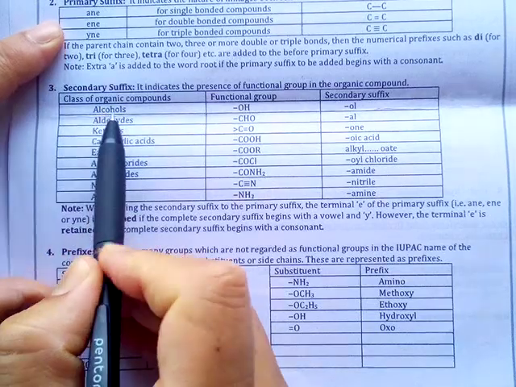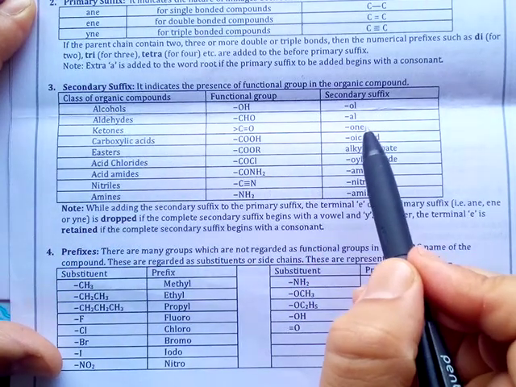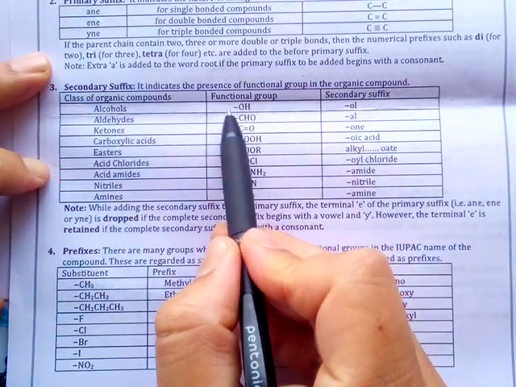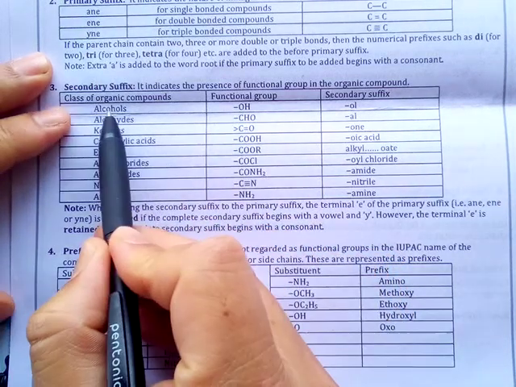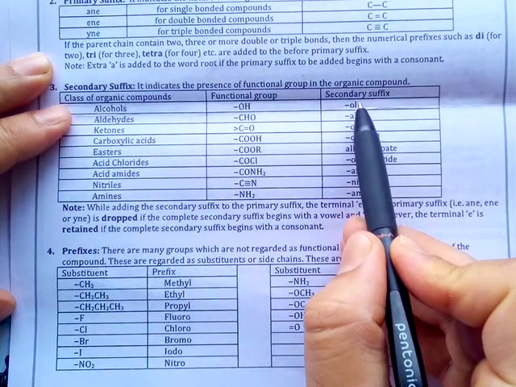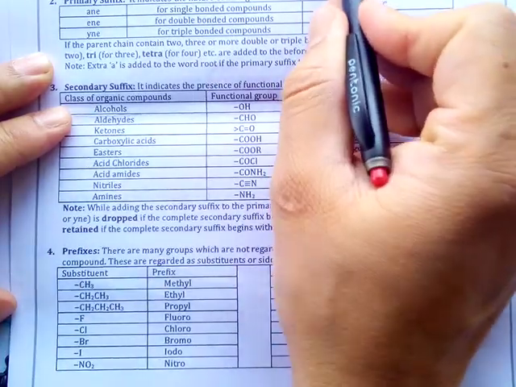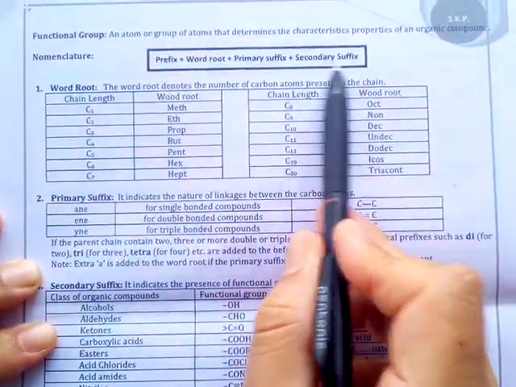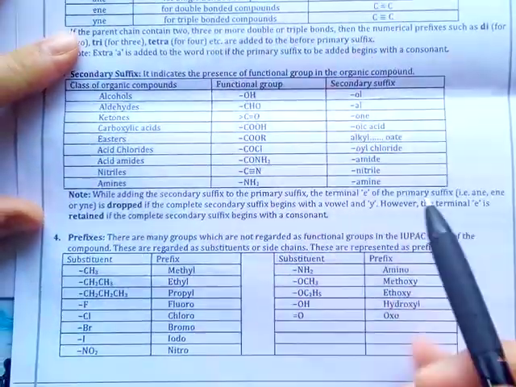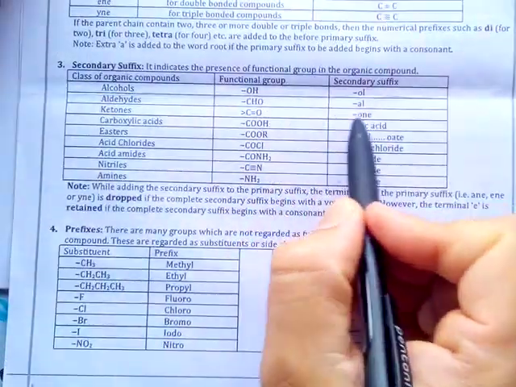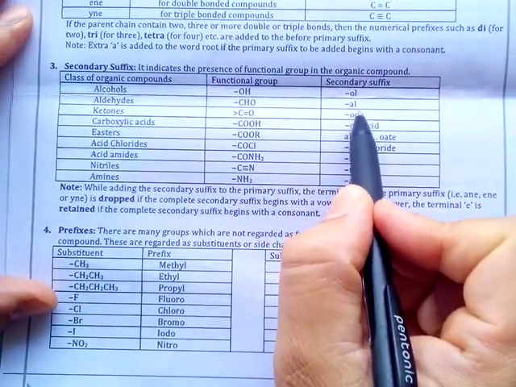Then the secondary suffix indicates the functional group, right? If somewhere in the structure OH is there, that means alcohol is the functional group. Then we have to write the secondary suffix as OL. So here in this place we have to write OL. Similarly, if an aldehyde group is there, then we write AL.